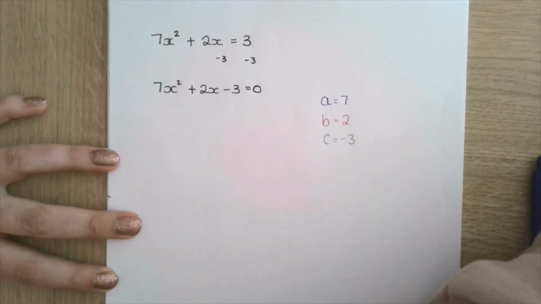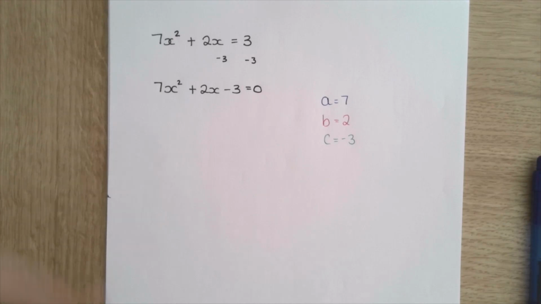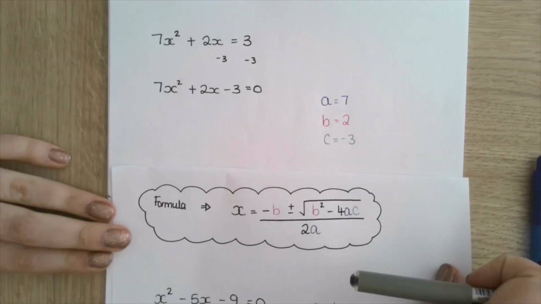What I will do is I will put the formula here so we have got it to refer to. Fold that over, we can look at it here.